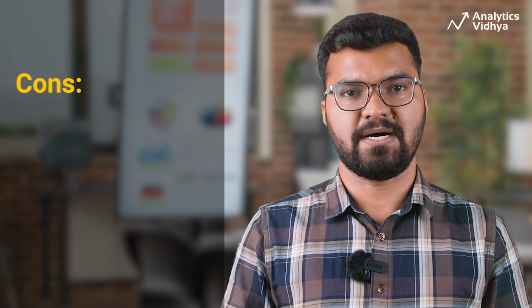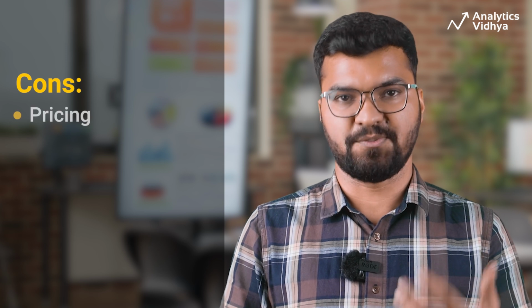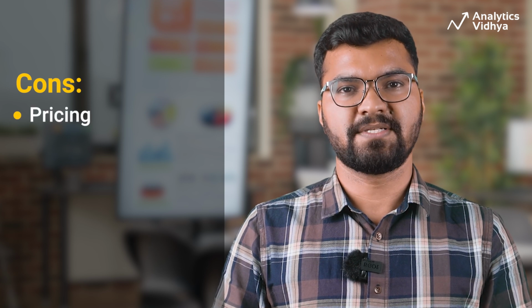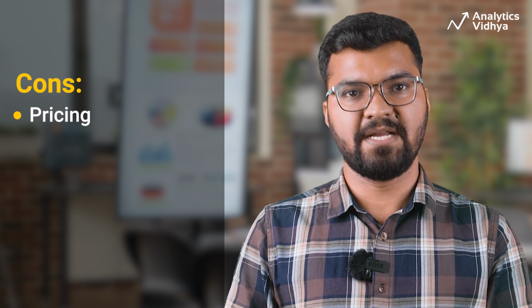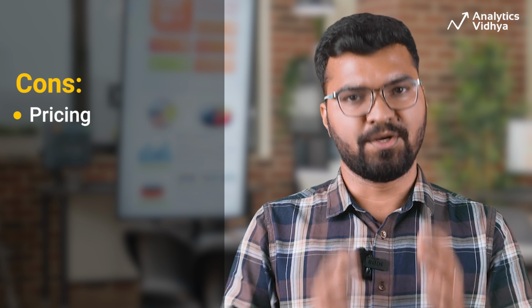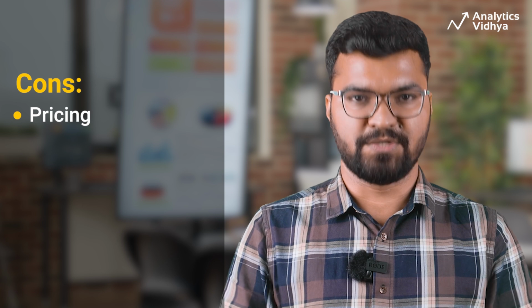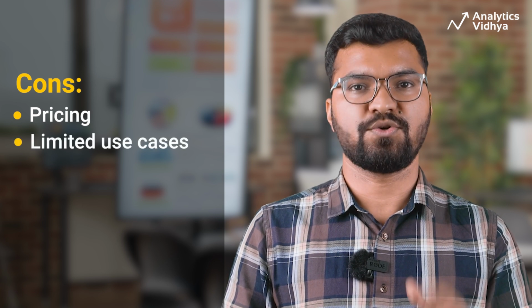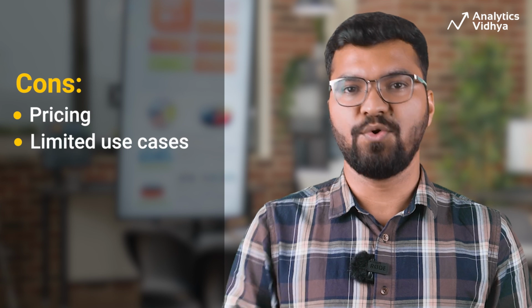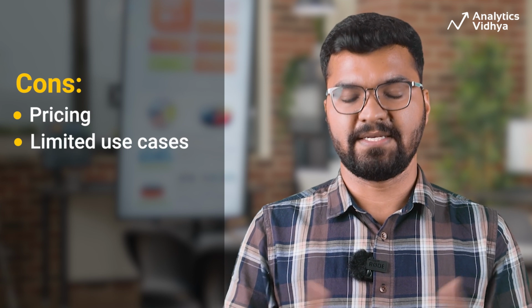Talking about the cons, the thing that comes to my mind is its pricing. Unlike the other two options that we have, Obviously.ai comes with a subscription fee if you need the full access. Otherwise, they do offer a free plan with usage limits. Second is the limited use cases. It's mainly focused on predictive analytics and may not cover all the machine learning use cases that you may want to try.